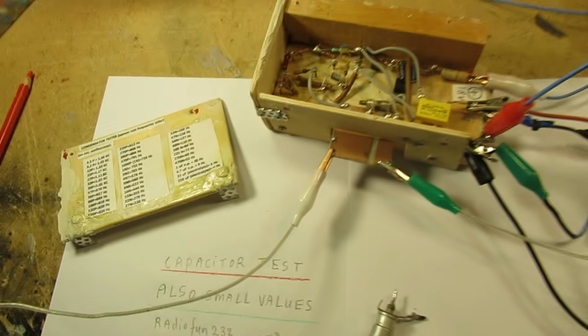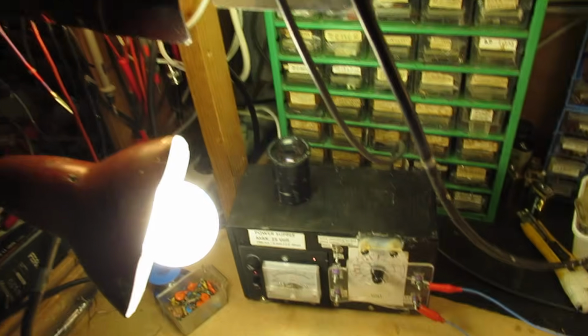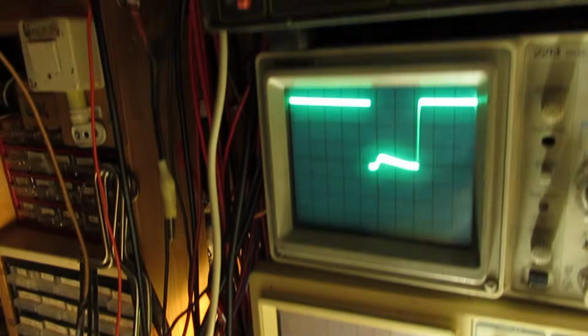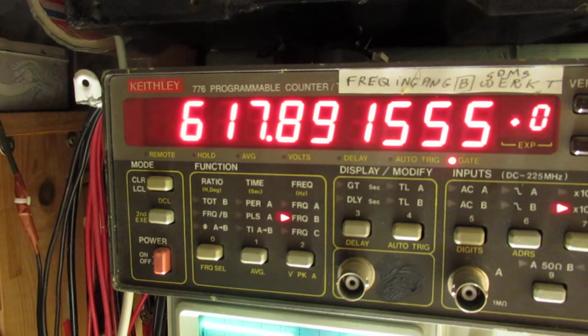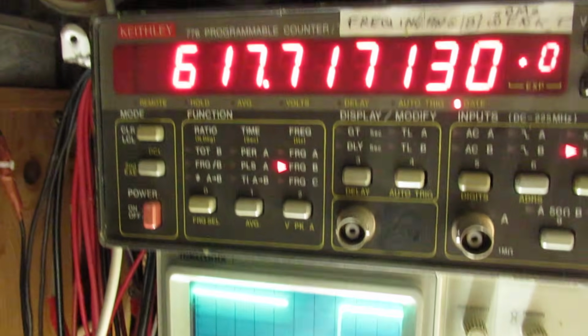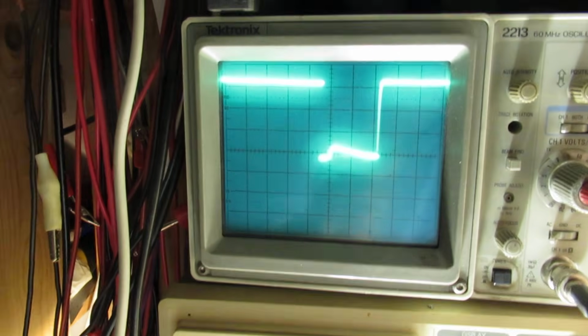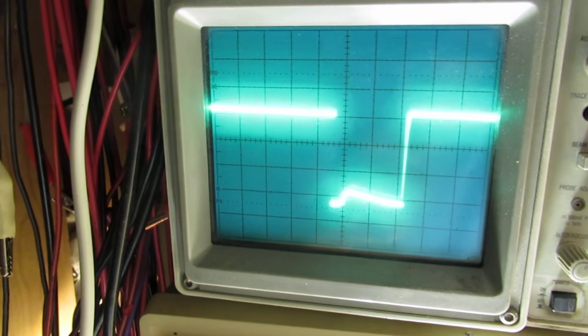Anyway, here we have the situation. We read now 617 Hertz. We see now on the oscilloscope this waveform.